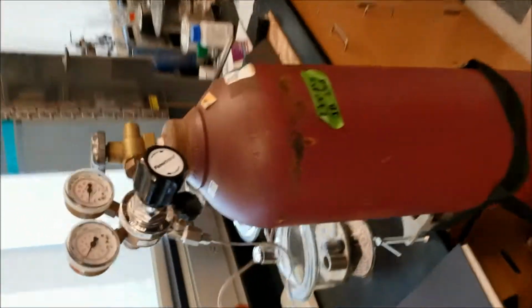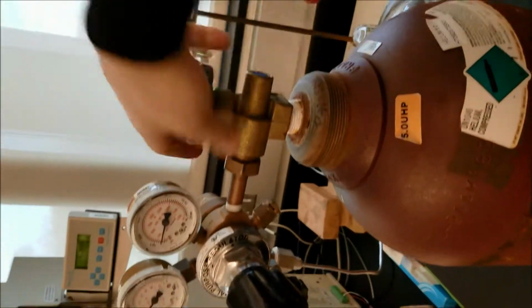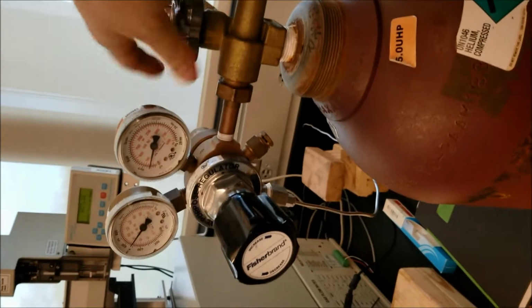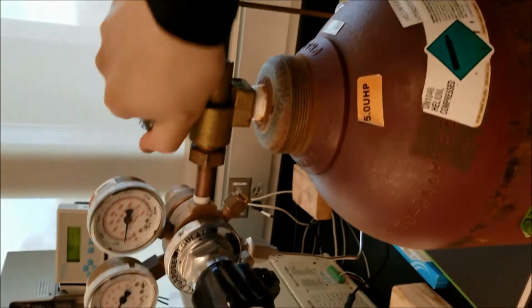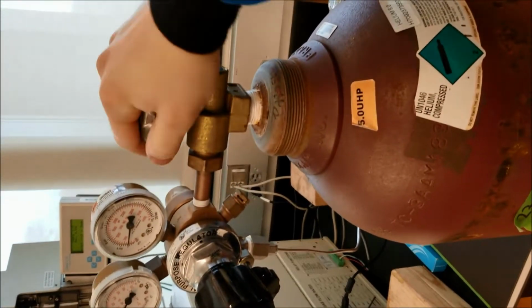Now we can go over and shut off our gases. This is the helium cylinder that's piped directly into the GCs. Want to make sure this is off, and I can't stress this enough, make sure this is the first thing you turn back on when you decide you want to power the GCs back up.